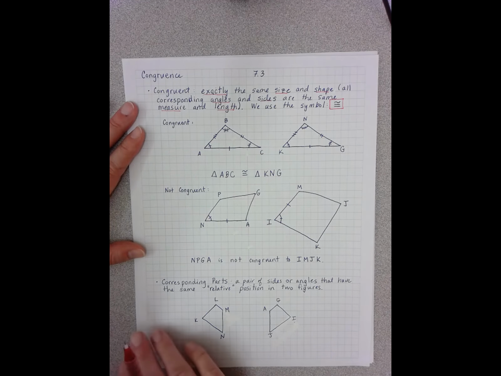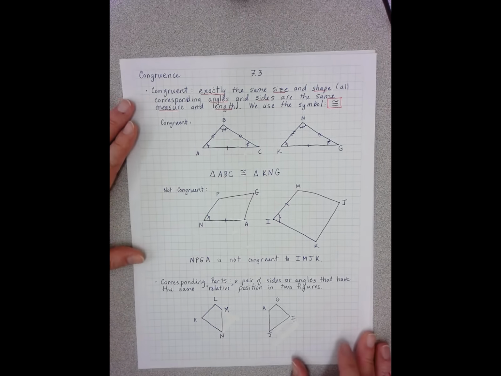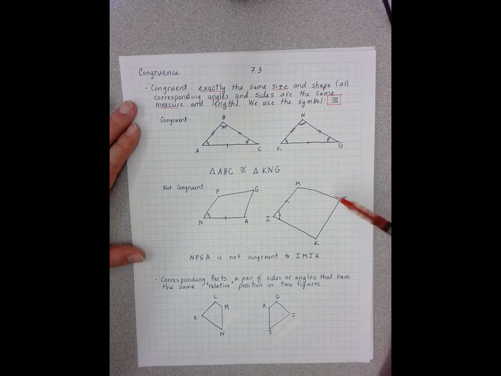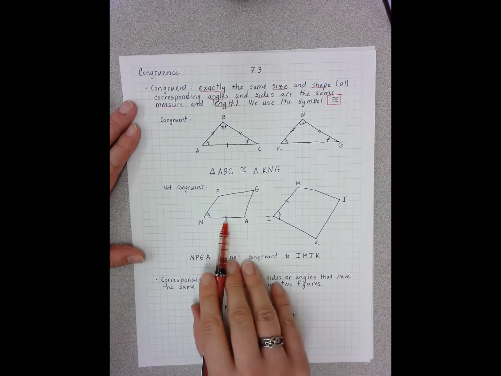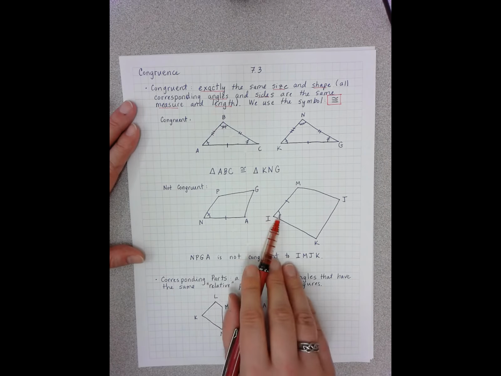We have an example of something that is not congruent. We have 2 quadrilaterals. They look not congruent, but really the reason why we know they're not congruent is because we only have 1 side marked congruent and 1 pair of angles marked congruent.